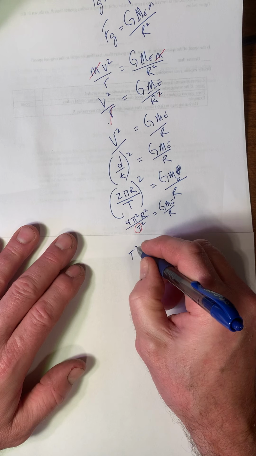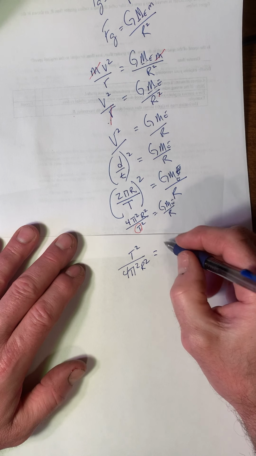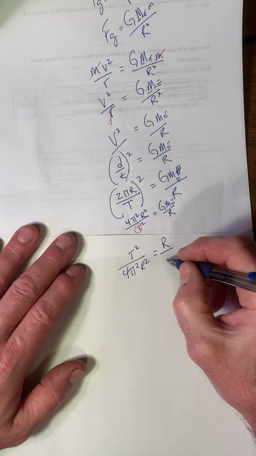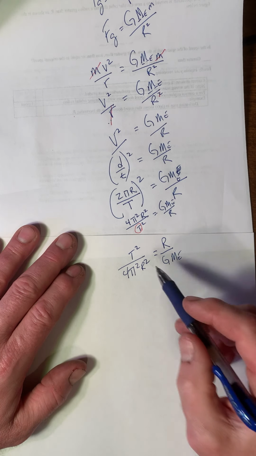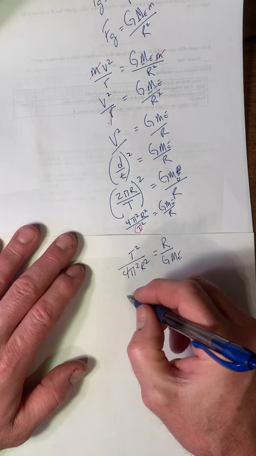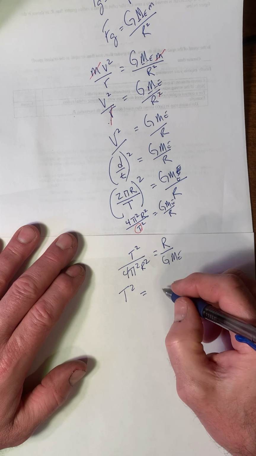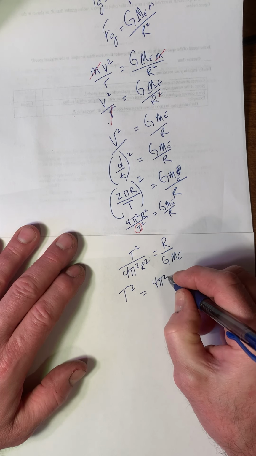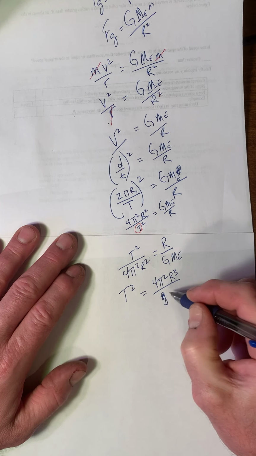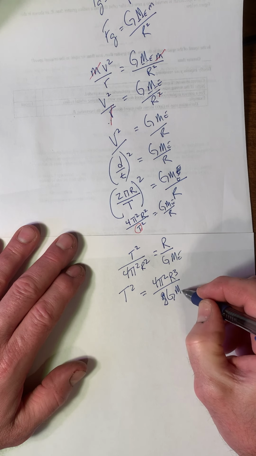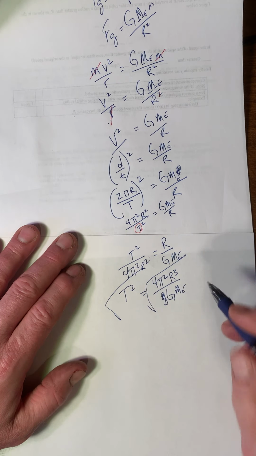T squared over 4 pi squared R squared would have to equal R over G, mass of Earth. So T squared would equal, well, R squared times R is R cubed, so we get 4 pi squared R cubed all over G times the mass of Earth. Square root both sides, and there's your answer.